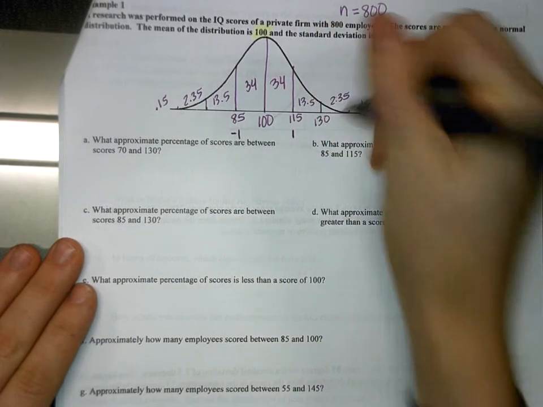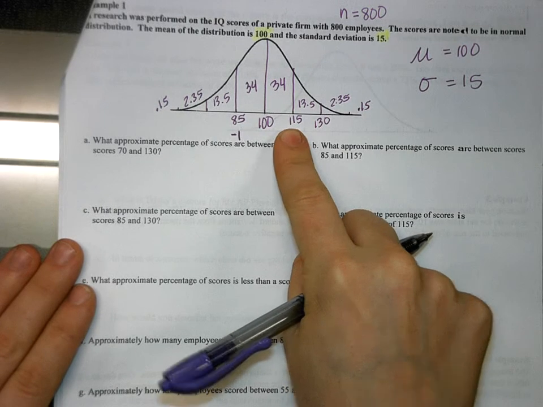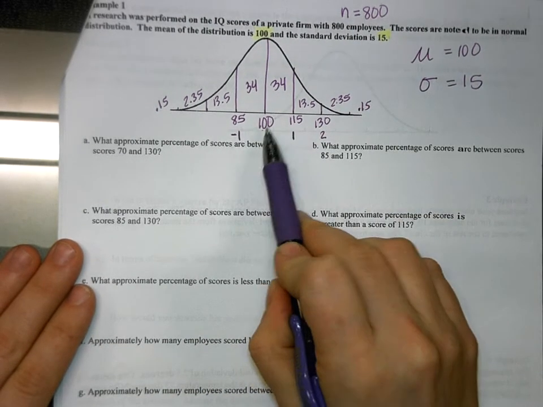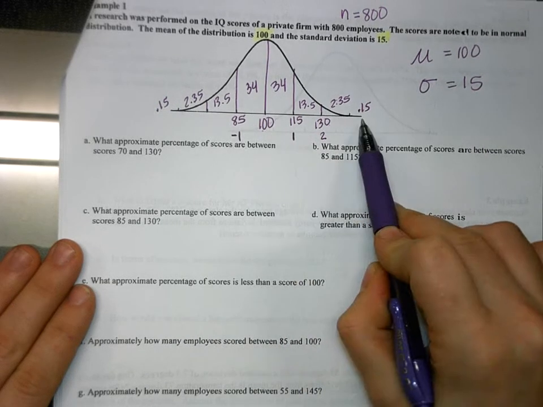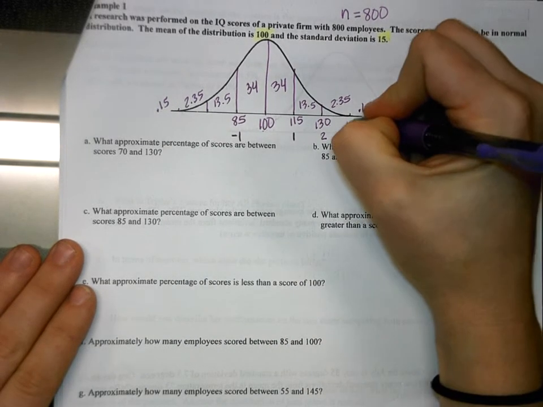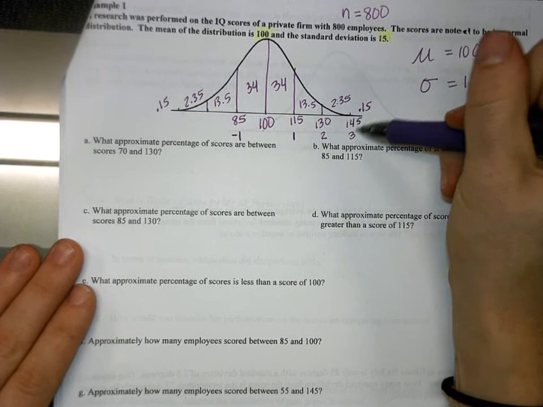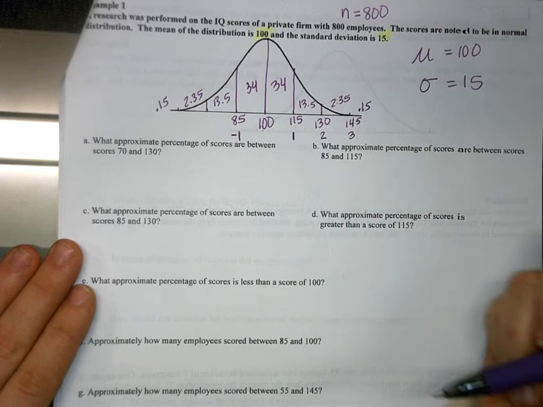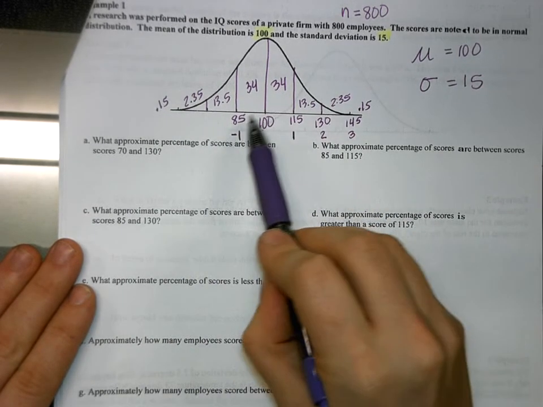You can just add the 15 to the previous standard deviation away. So adding 15 twice to 100 gives me 130. Adding 15 3 times to 100 gets me to 145. That means 145 is 3 standard deviations from our mean of 100. To the left, we're going to subtract 15 each time we go to the left.